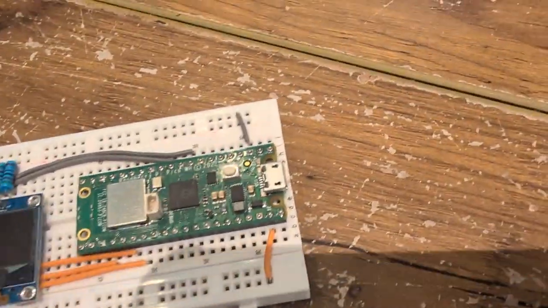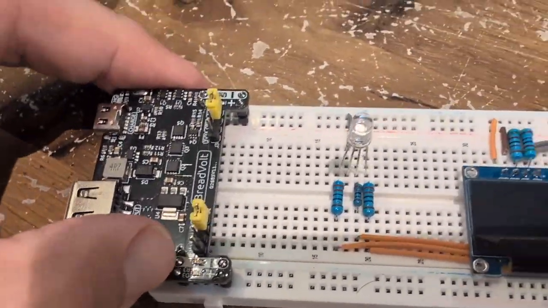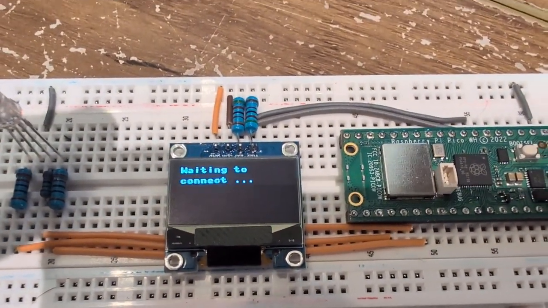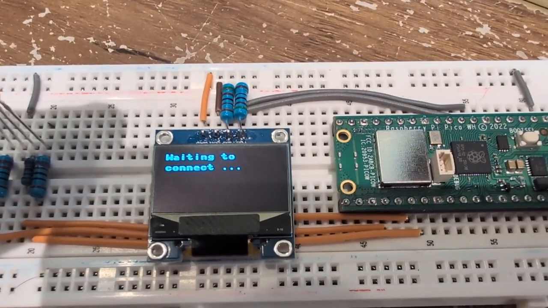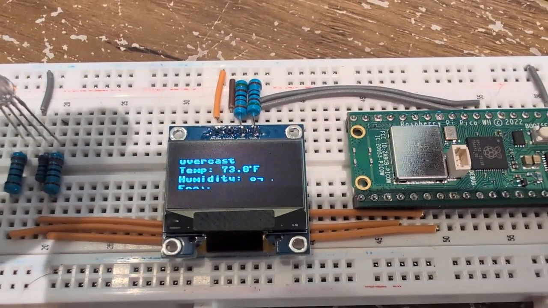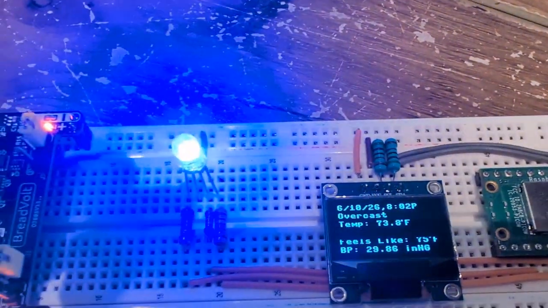Okay, now I've disconnected the wire from the computer. I'll turn the battery on. You can see over here, we'll get waiting to connect. Connected. And there it comes with the display again, and it's still blue.